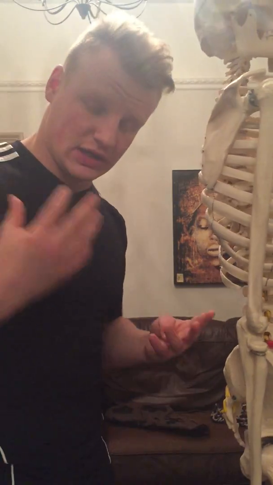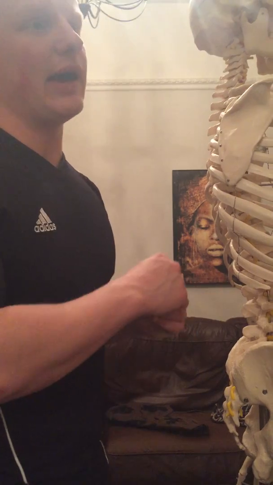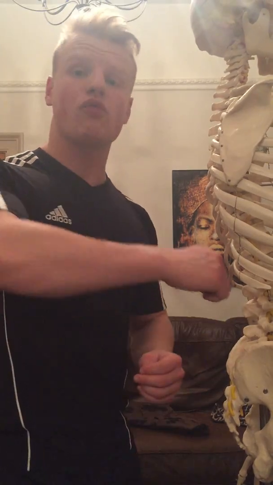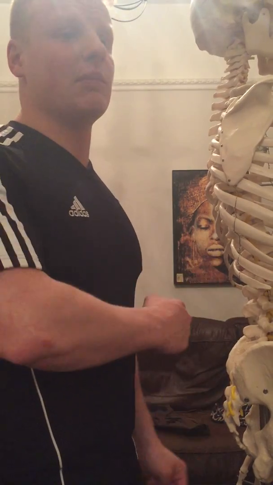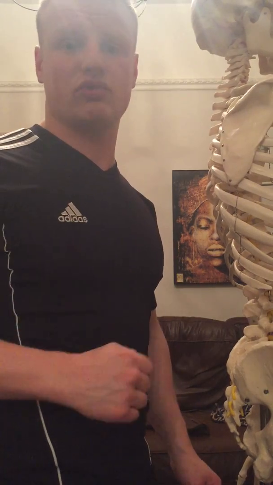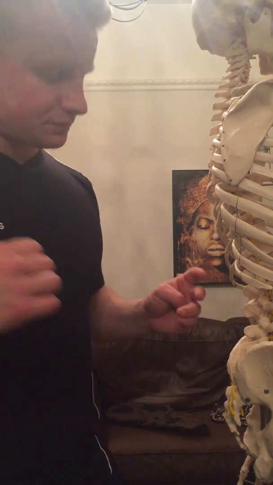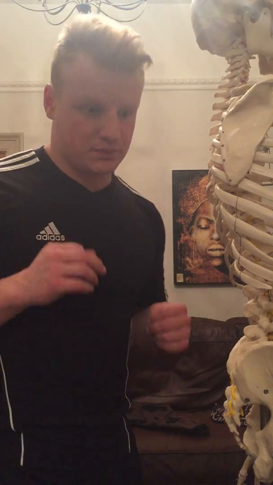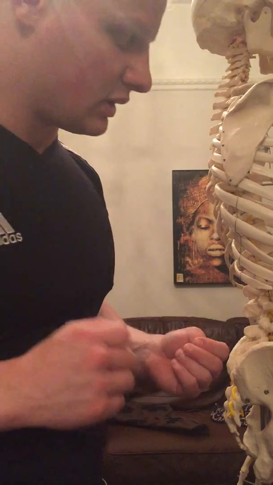The posterior fibres extend the shoulder, horizontally extend the shoulder, and laterally rotate the shoulder also. And that's the deltoid muscles.